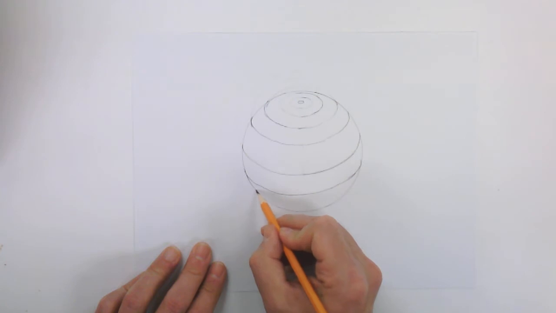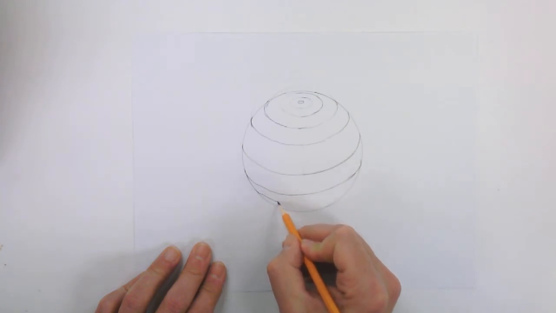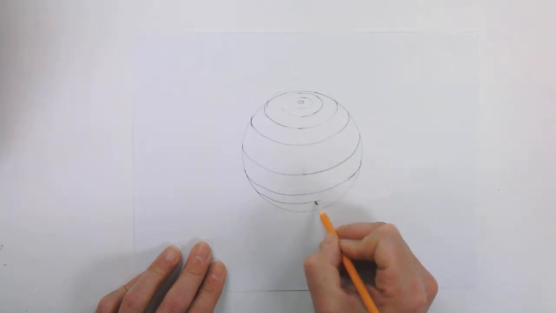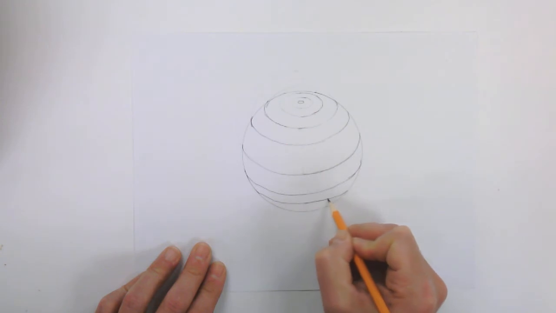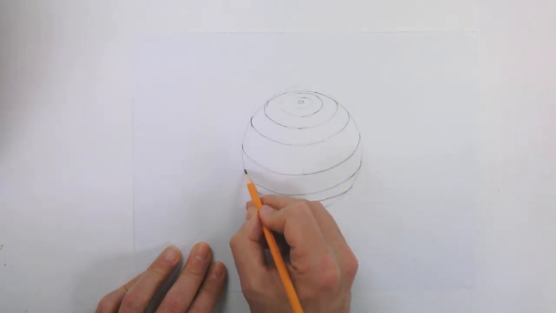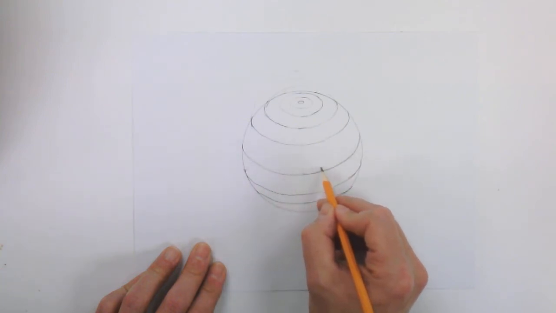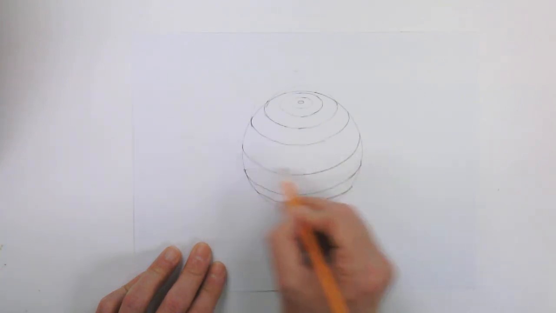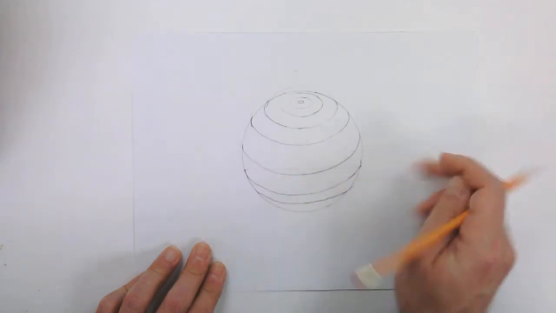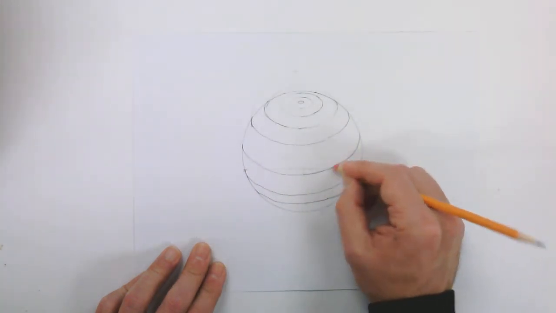Okay, and I'll do it again. I don't know if you can see, but I went a little high on this side. So what you can do to check it is draw a little line across, just to see if this and this are evenly across. So that's one way you can do a quick little check.